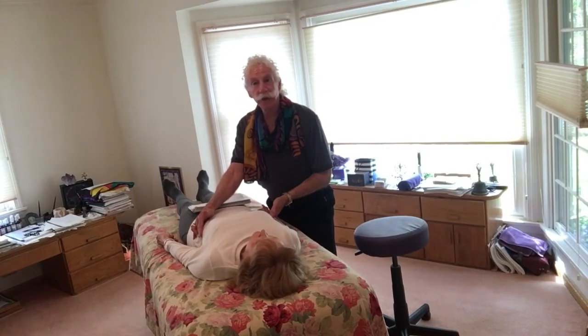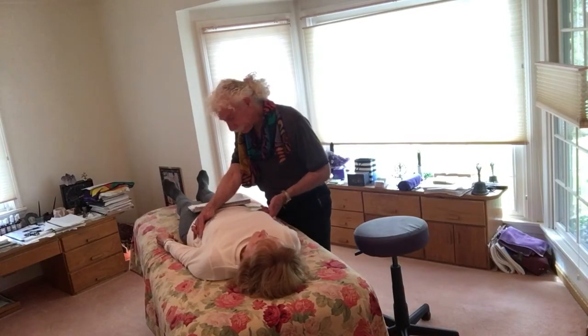So it's moving very well. You're just unwinding each point simultaneously, both sides. There we go, that's moving very well. And you can ask the body, are we done yet? Yeah, well that was easy.